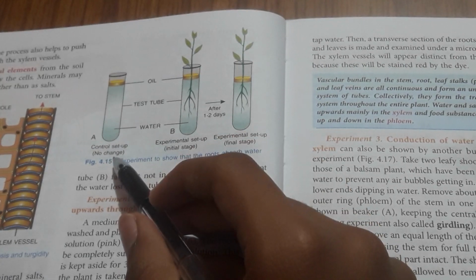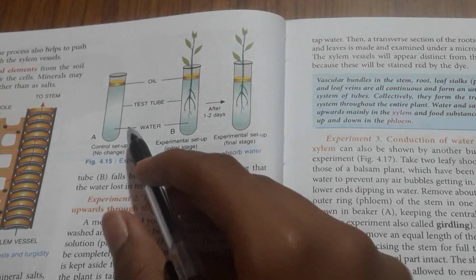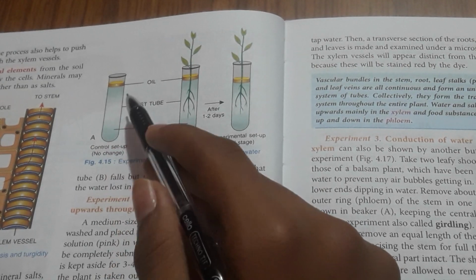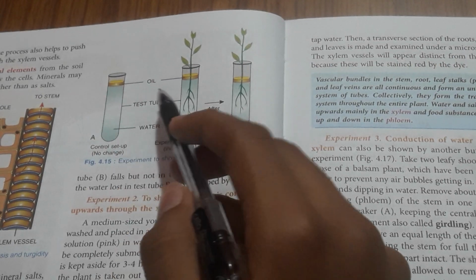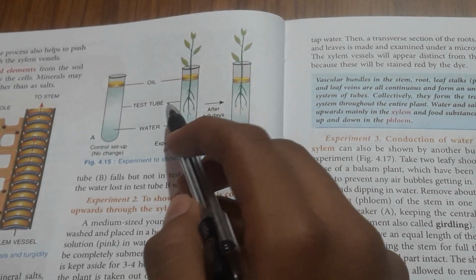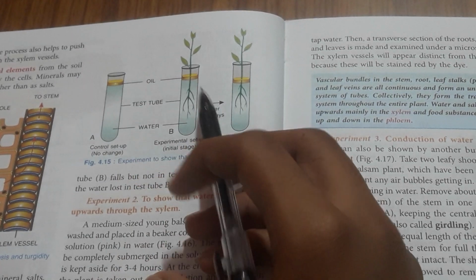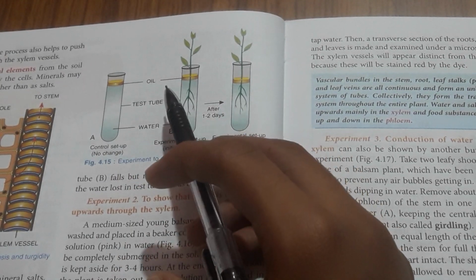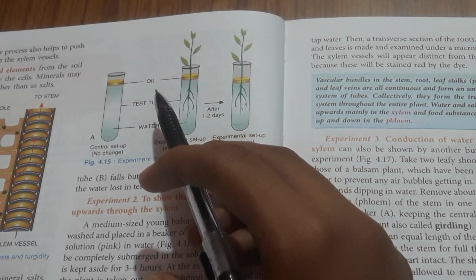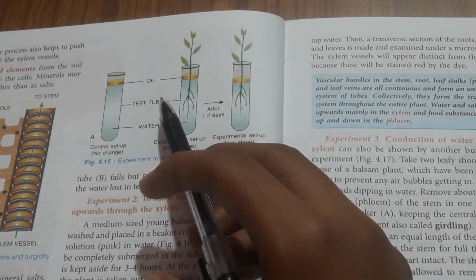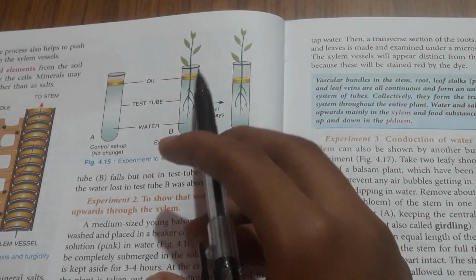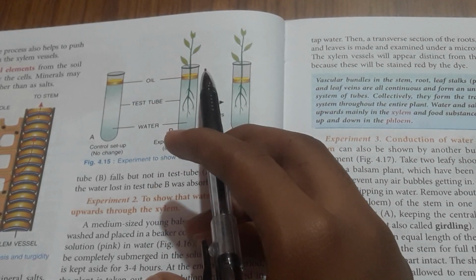In the first one, you take some water and pour some oil at the top of it. Take another test tube in the same way, add some water and add a small plant, for example a blossom from your garden, with roots. You should take it with roots and then pour some oil to prevent transpiration.